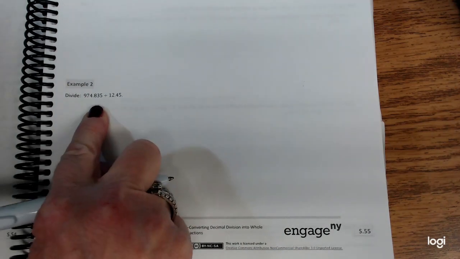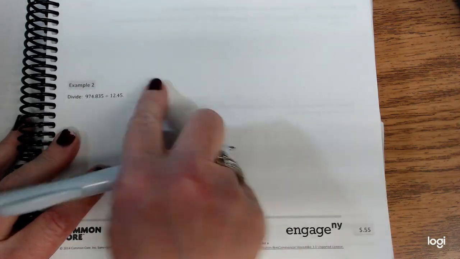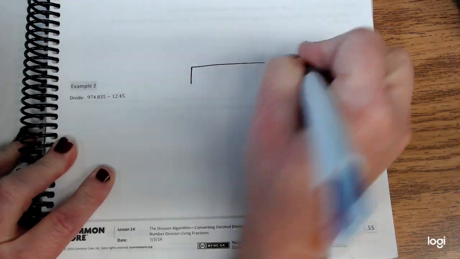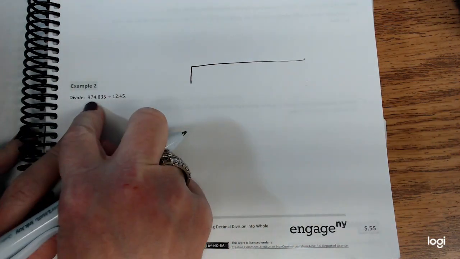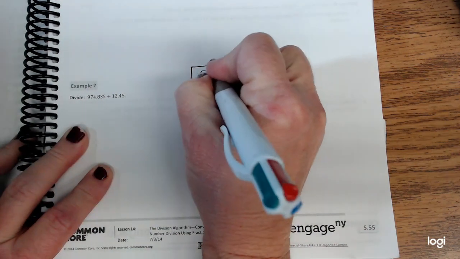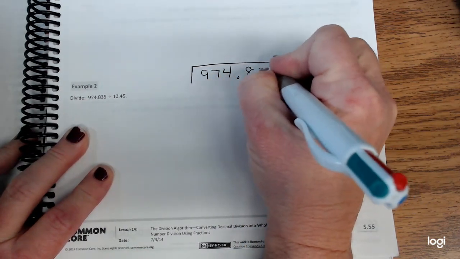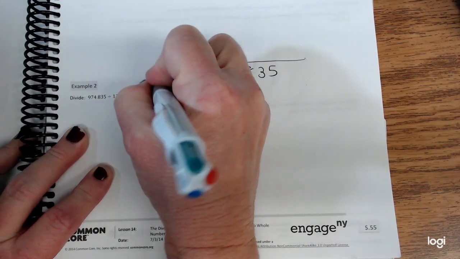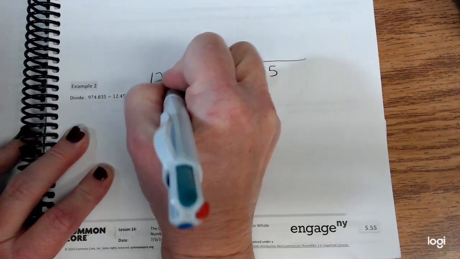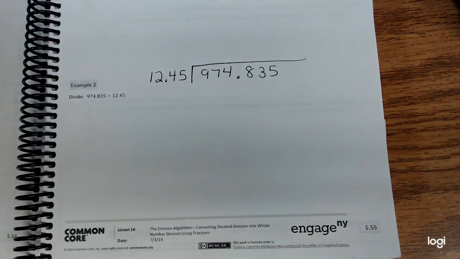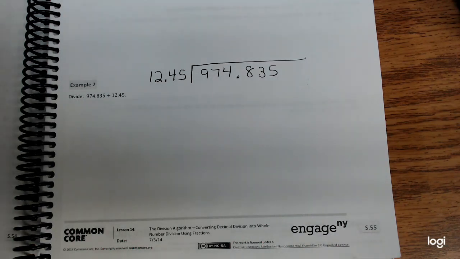Well, we're going to start off the same way, and we're just going to write the problem out. So let's do this one together. Let's go ahead and put in our dividend here. And then we'll put our divisor over here. So we're going to do division exactly the same way we just did all the other problems, and we're going to kind of ignore the decimal after we deal with it first. So let's go ahead and deal with it first.